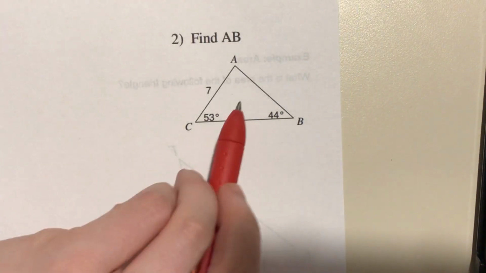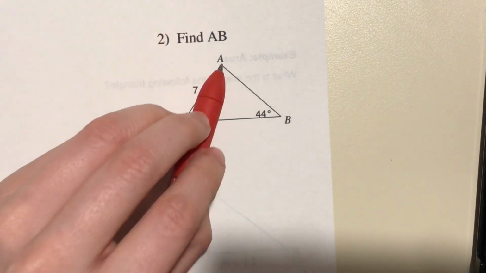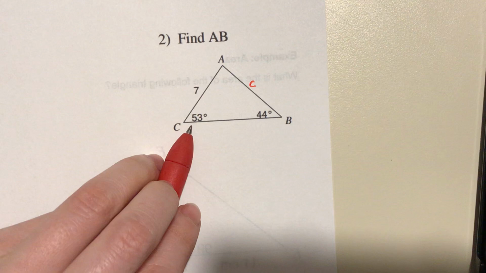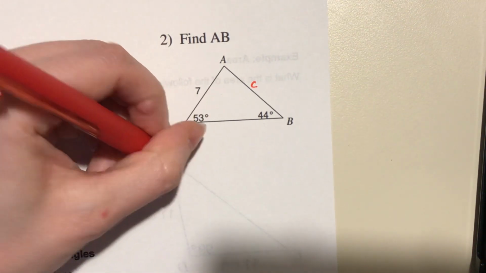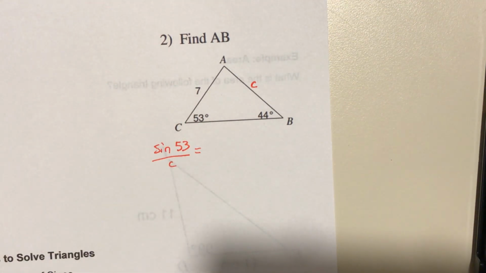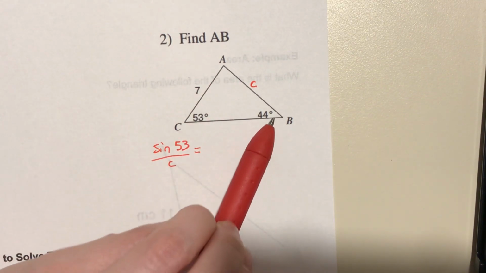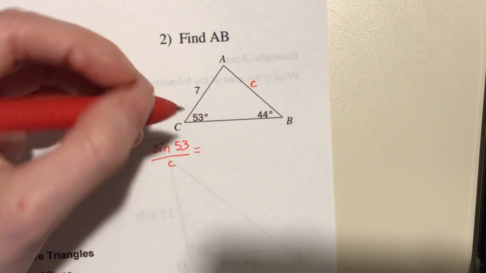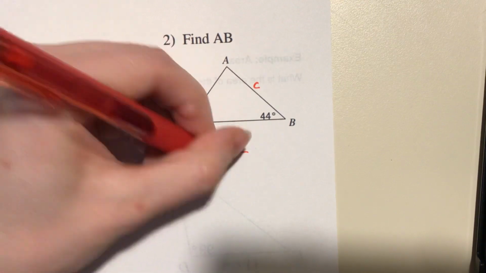So same thing here, find AB. So we need to find side AB right here, which could also be called side lowercase c. We have angle C, which is helpful because we can say the sine of 53, the sine of angle C, over side C is equal to, and then we decide, do we have sine of A and side A, or do we have sine of B and side B? And it looks like B is what's going to help us here because we have both measurements we need. So we'll say sine of 44 over 7.